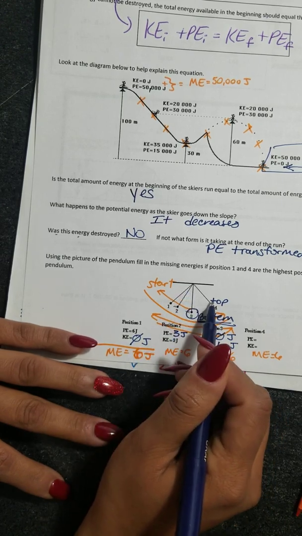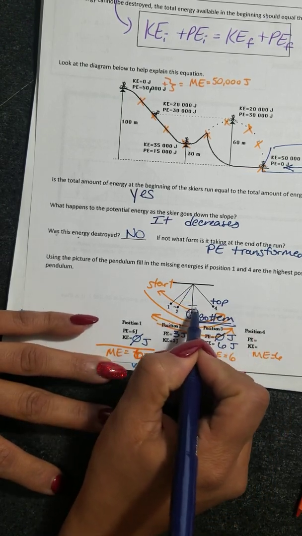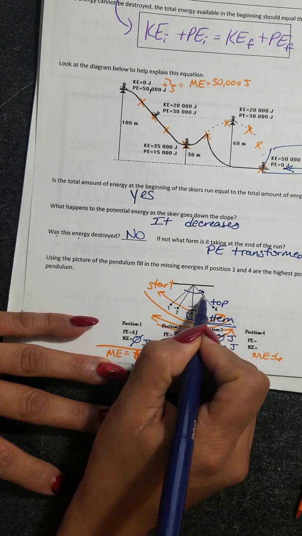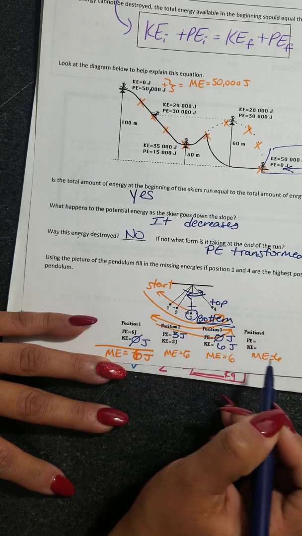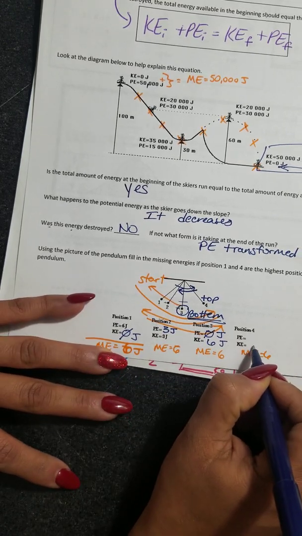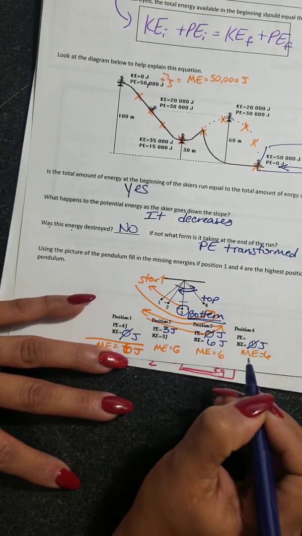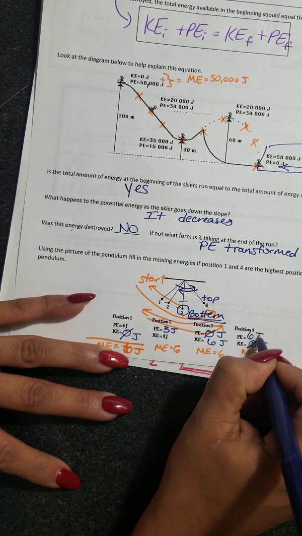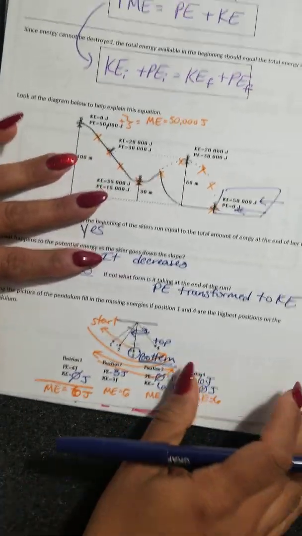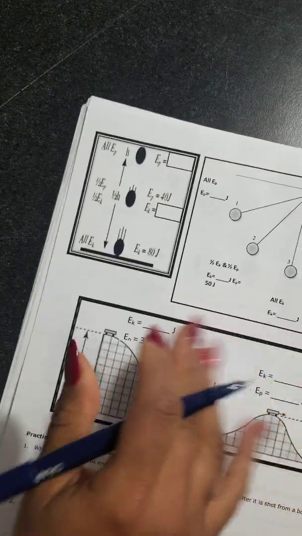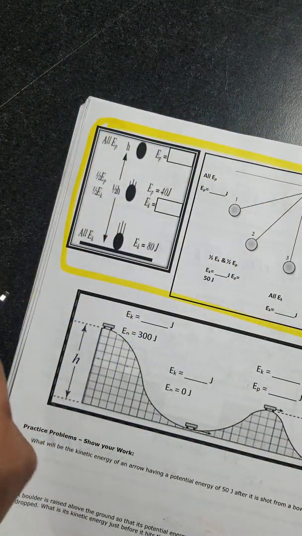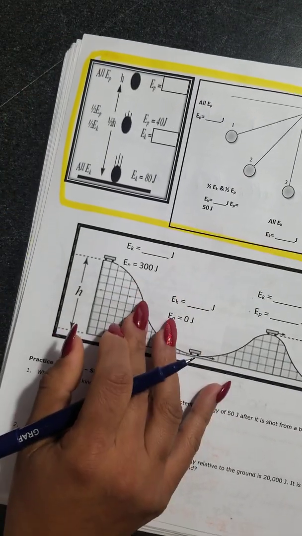Yes, it's attached or tied to a piece of string, but at the top, when it came over to this position, it stopped for a split hair second, turned around, and changed directions backwards. So at that point, the KE is 0 because it stopped, and all of the ME is put into PE, which is 6 joules. Not bad. It's pretty easy. It's adding and subtracting. I'm going to let you do those two over here. They're not bad at all. They're pretty easy. Let's do the next one down here.